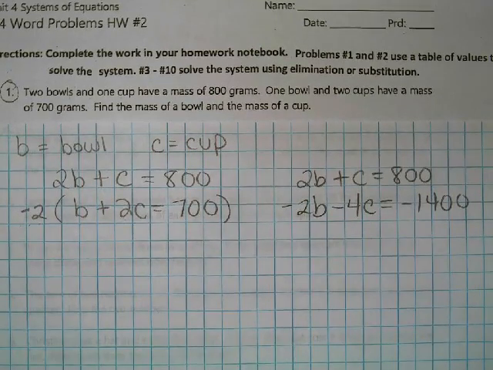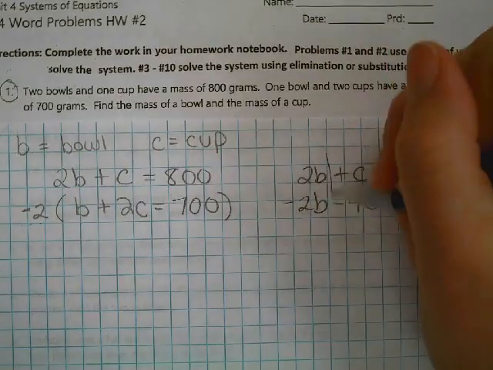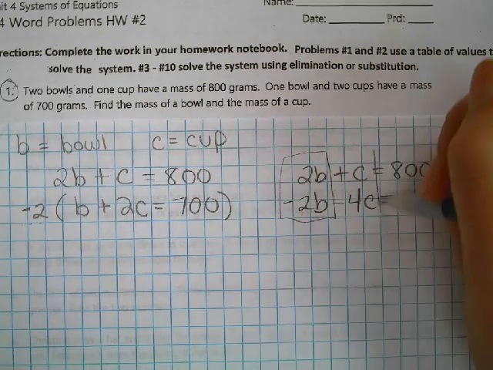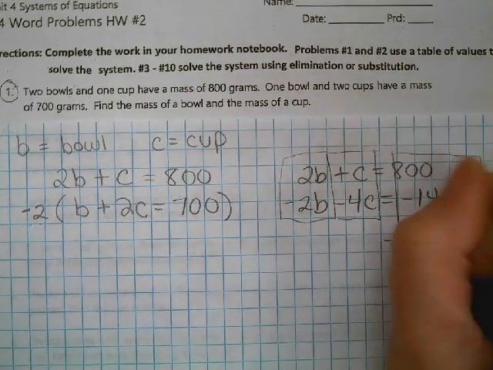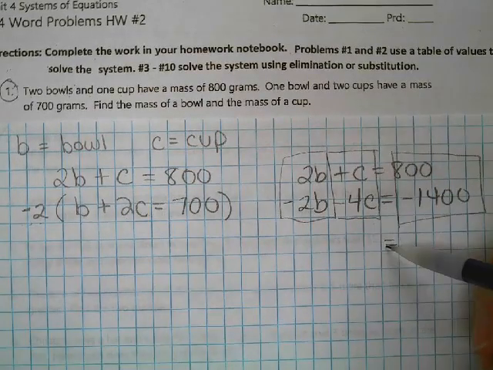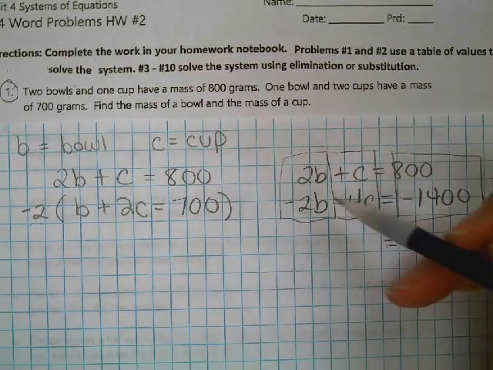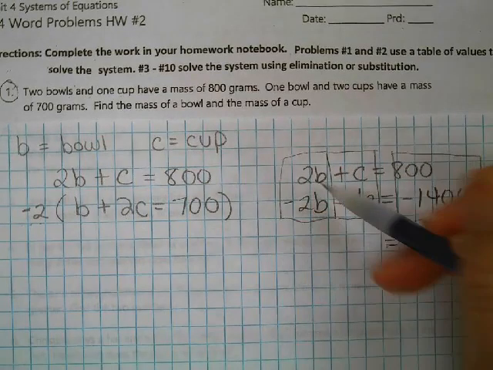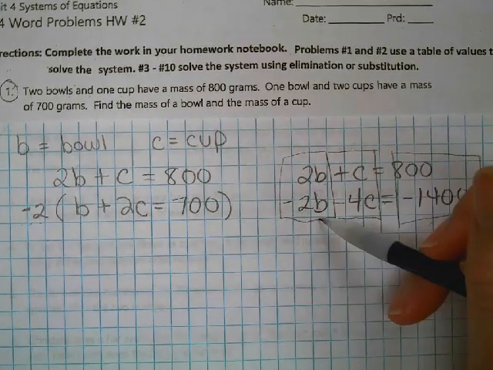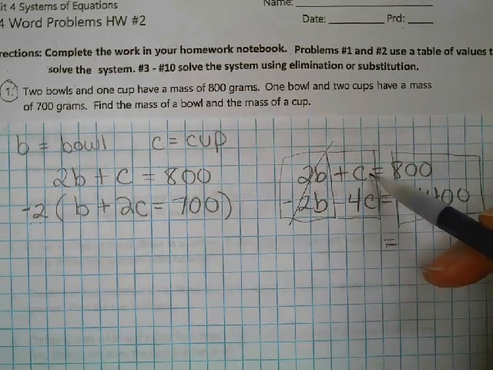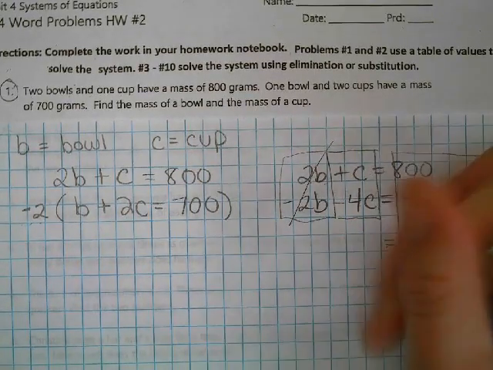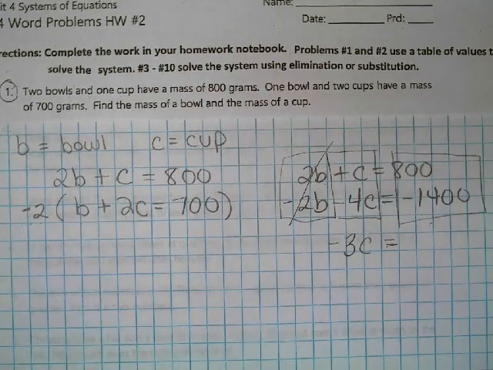Then if I use the elimination method, I'm going to add my terms. I'm going to keep the equal sign lined up, but I'm going to add each term separately. So 2B plus -2B is 0. That gets eliminated. 1C plus -4C is -3C.